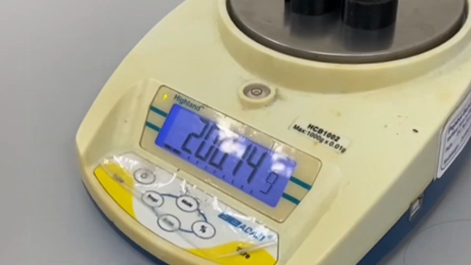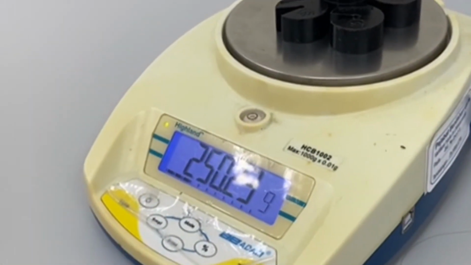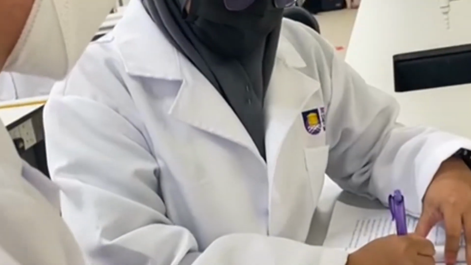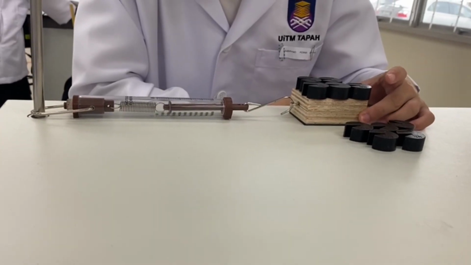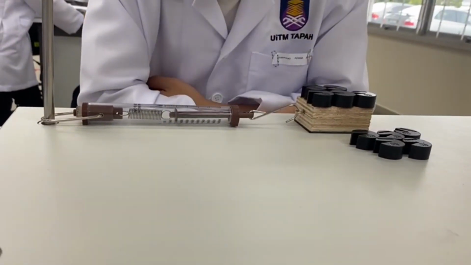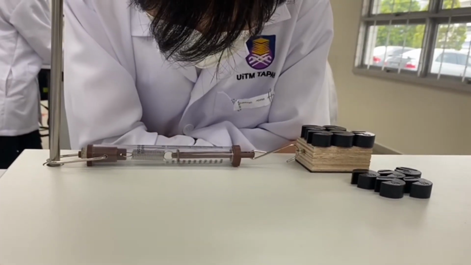The first step is the mass of the wooden block has been measured and recorded as m. While weighing, other members should set up the apparatus as shown in figure 5.2. Next, the spring scale and the wooden block are attached with a string. Horizontally place them on the tabletop.